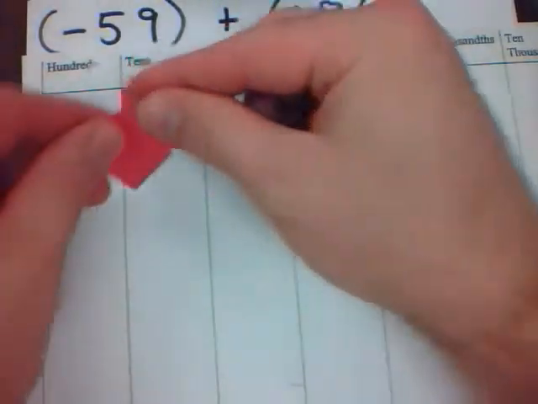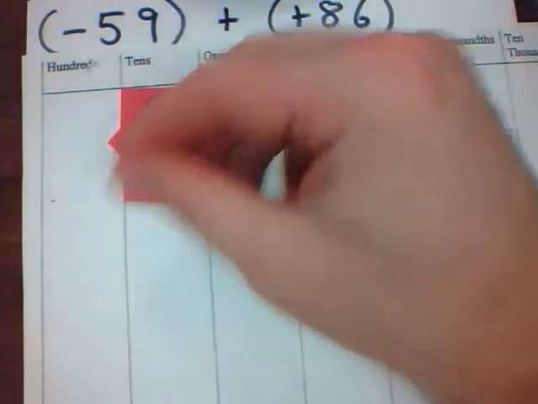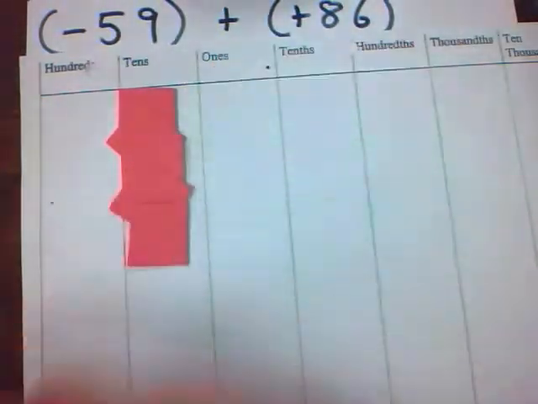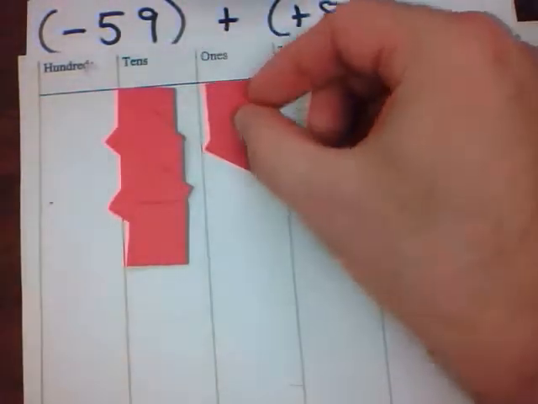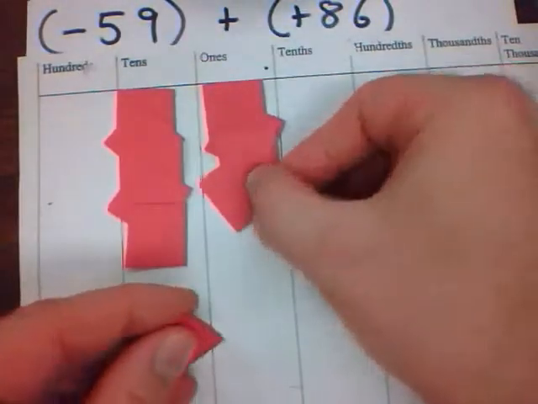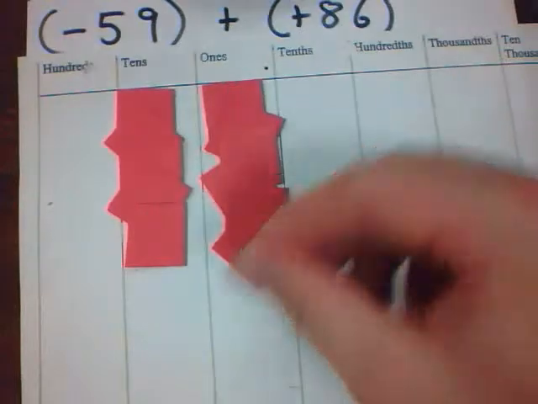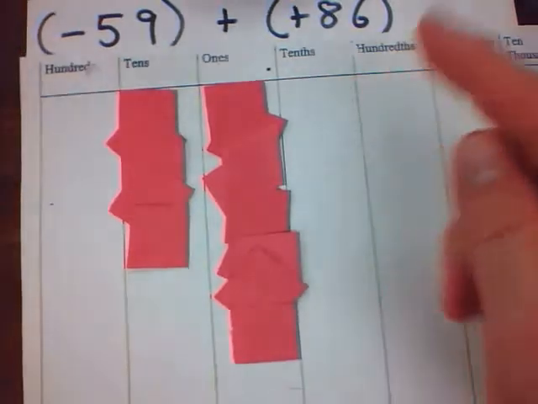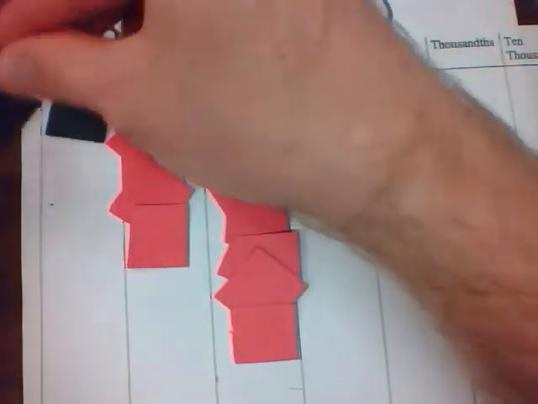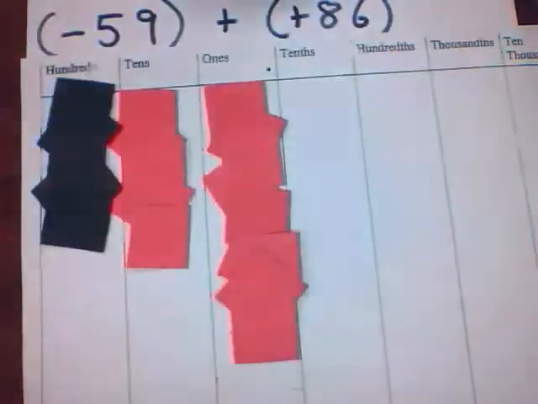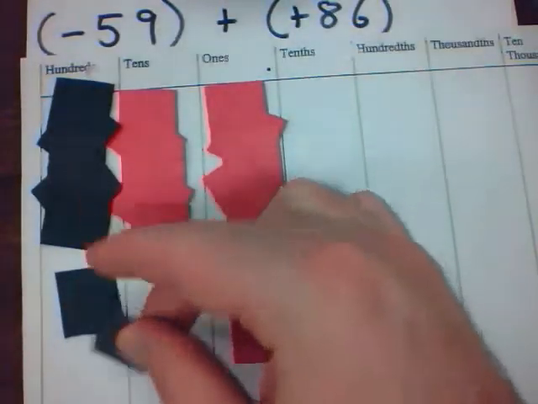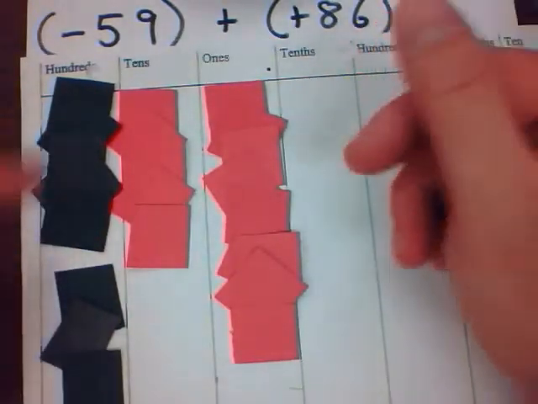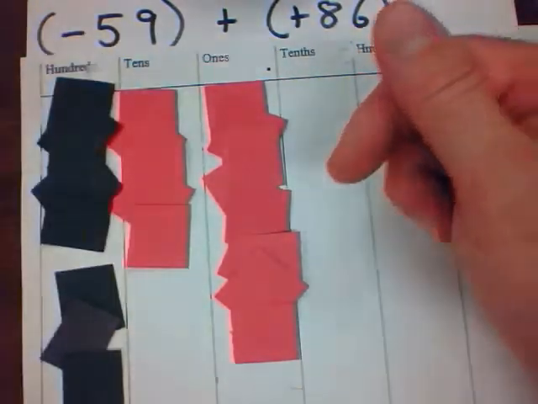Negative 59. 1, 2, 3, 4, 5, 6, 7, 8, 9, plus 86. Again, these are not going in the hundreds column. I'm just out of room. 3, 4, 5. And see how I'm leaving a little bit of room between these two groups? That's because I know these are going to cancel out, and then it's a whole lot easier to just move those out of the way.